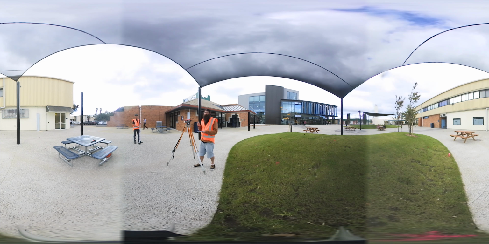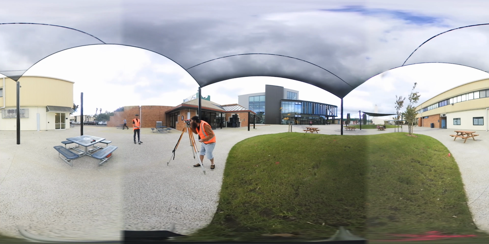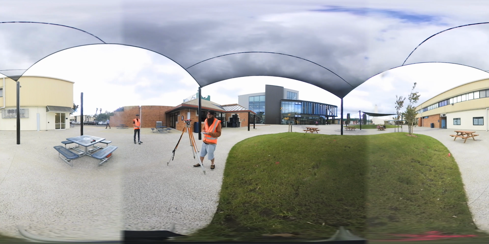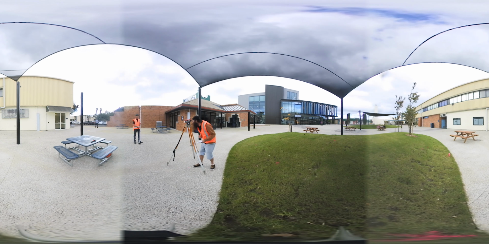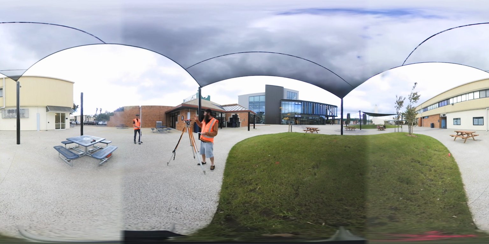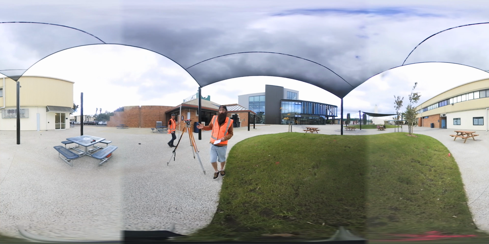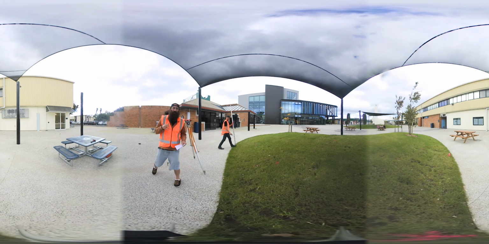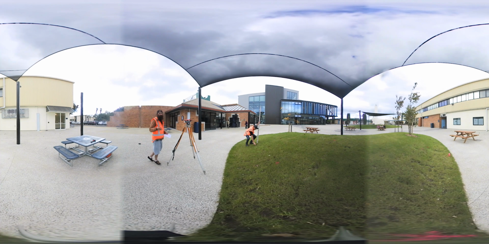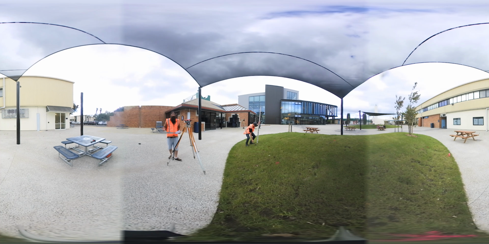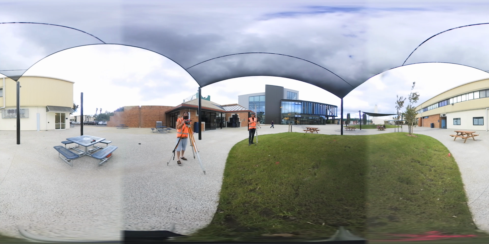For my reading procedure, I look, I write down the number, then I look at what I've written down and make sure it matches what's on the staff. You should do that for every single observation you make. Okay, Josh, thanks mate. The other reason we start on a benchmark is so that it instantly ties us into the underlying datum, whether it be Motoriki, mean sea level, or whatever your local datum happens to be.